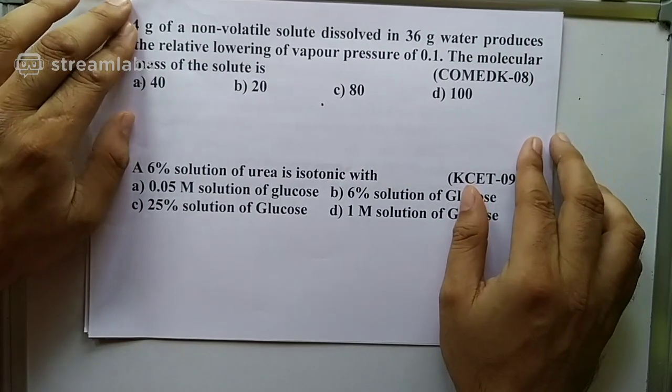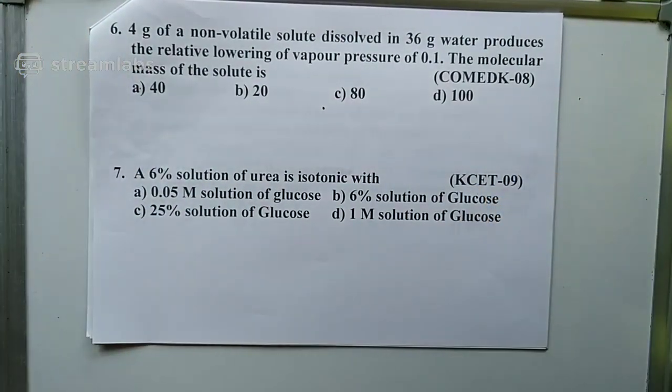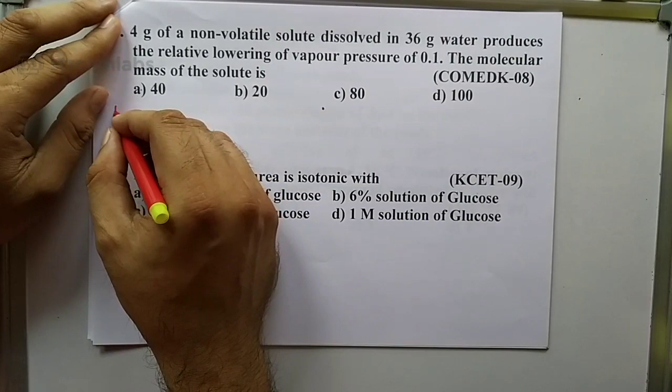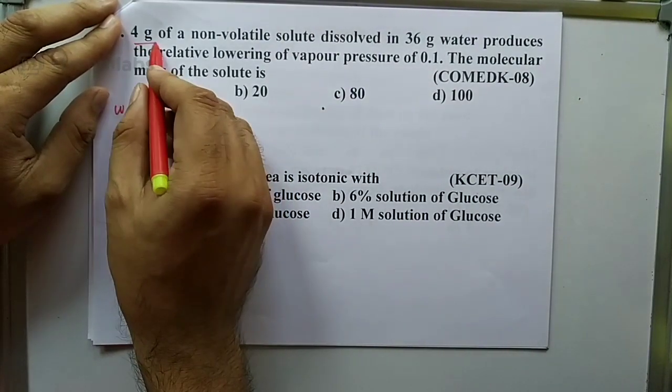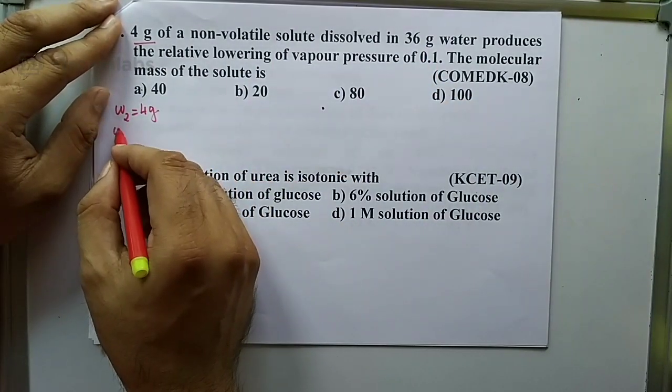Look into question number 6. Four gram of a non-volatile solute is dissolved in 36 gram water. So W2 given here is equal to 4 grams, dissolved in 36 grams of water.